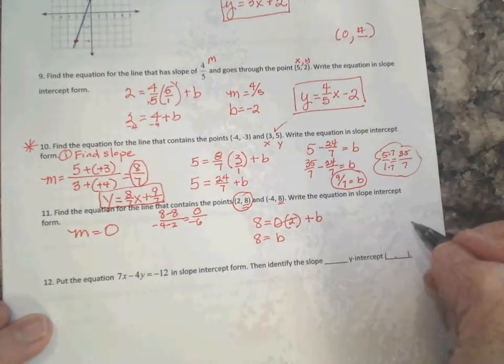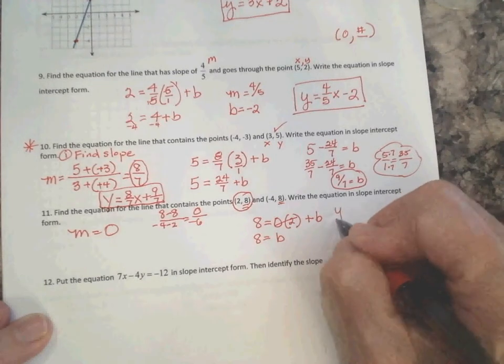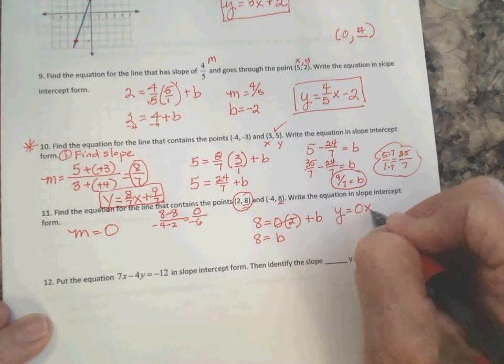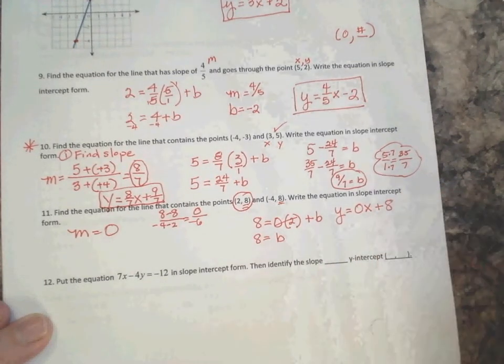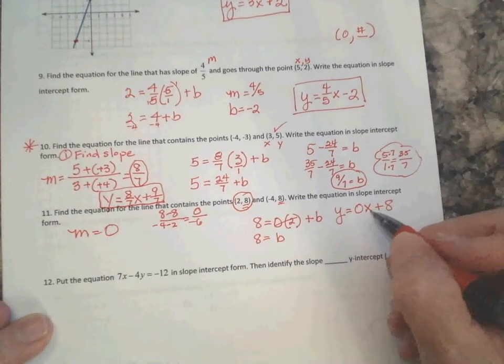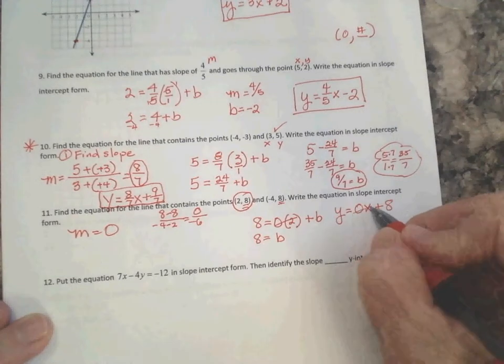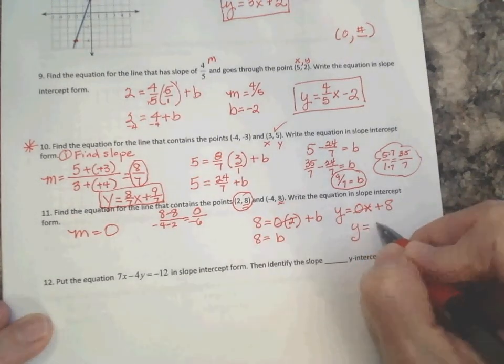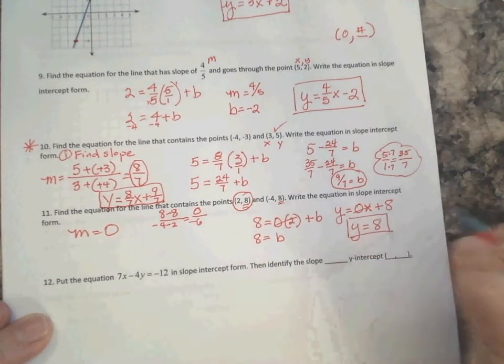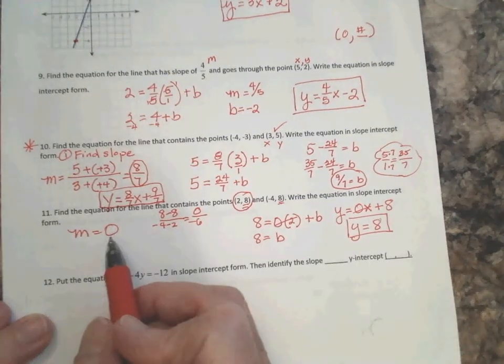So I have 8 is equal to b. Now, when I put it in the equation, I'm going to have y equals 0x plus 8. But 0 times x is still 0, so I don't need that. All I need to do is say y equals 8.